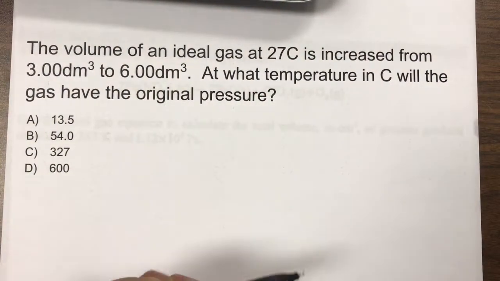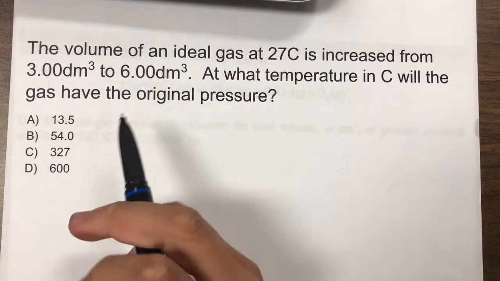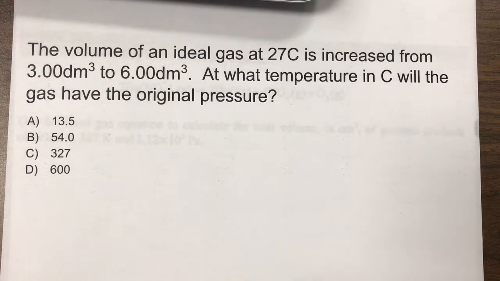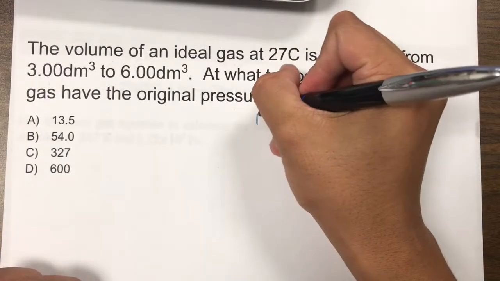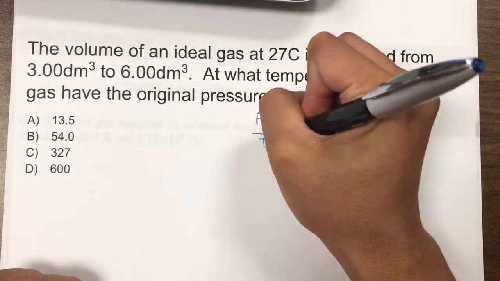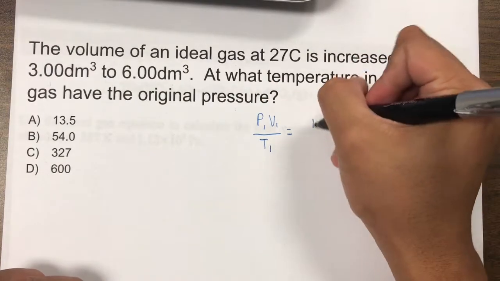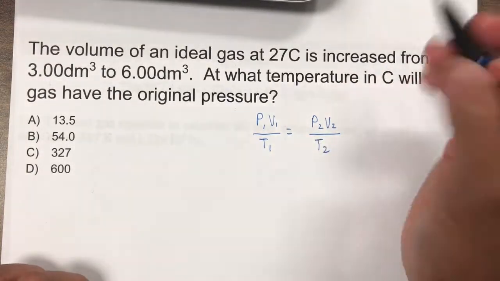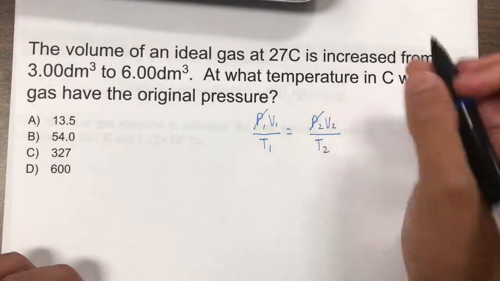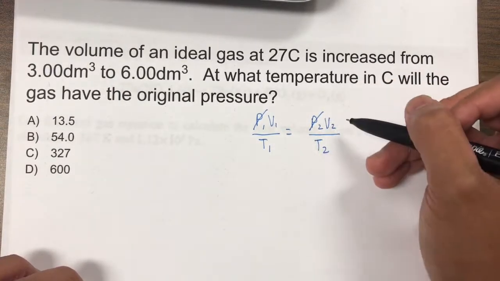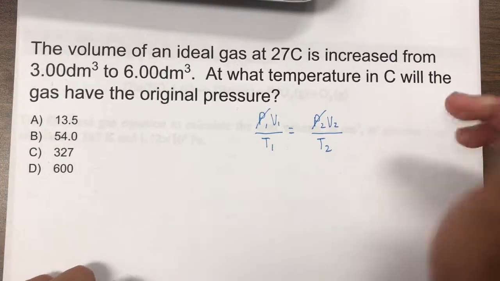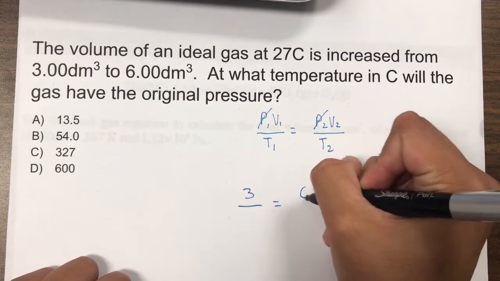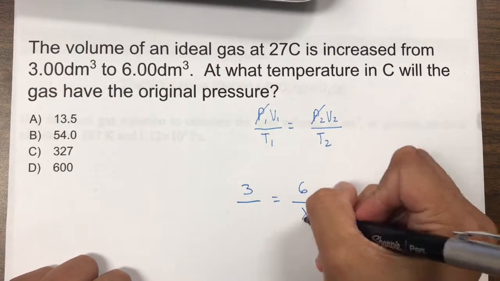So the volume of an ideal gas at 27 degrees Celsius is increased from 3 to 6 decimeters cubed. At what temperature in Celsius will the gas have the original pressure? Okay, so P1 V1 over T1 equals P2 V2 over T2. So we want the original pressure, so the pressures are actually going to cancel out. So we're left with V1 over T1 equals V2 over T2. A couple of things. Let's just do this. So the volumes are 3 and 6. We're trying to find out the second temperature.